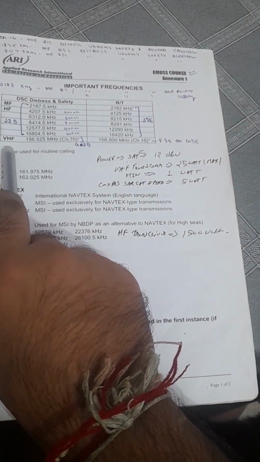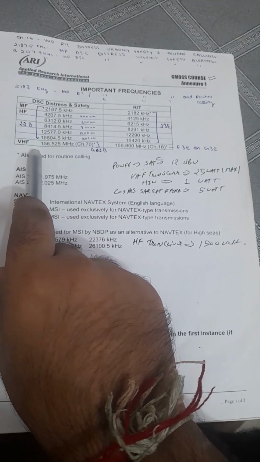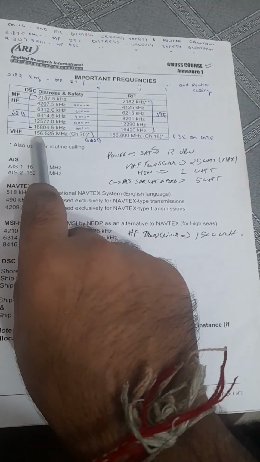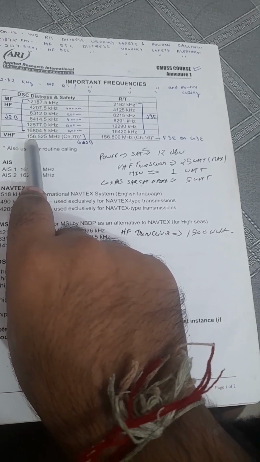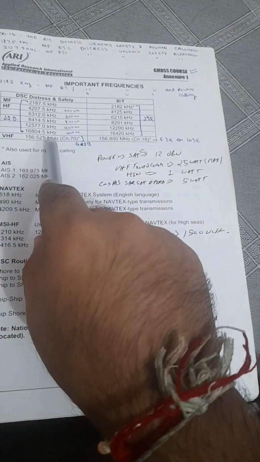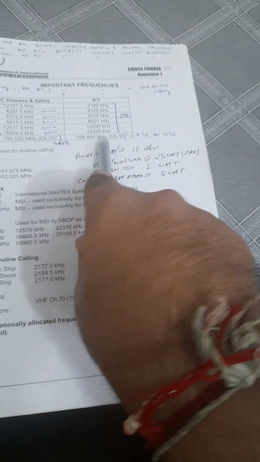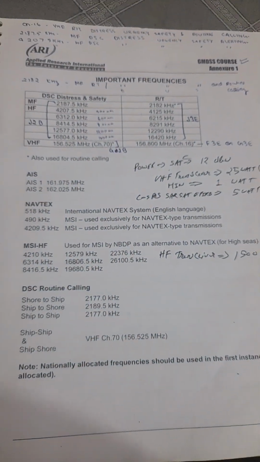Then we have one of the main frequencies, DSC called VHF channel 70, and again the surveyor will ask what is the VHF DSC frequency. You have to tell 156.525 megahertz, and remember this is megahertz and all others are kilohertz. Its RT is 156.800 megahertz.